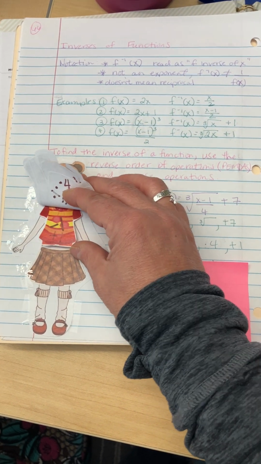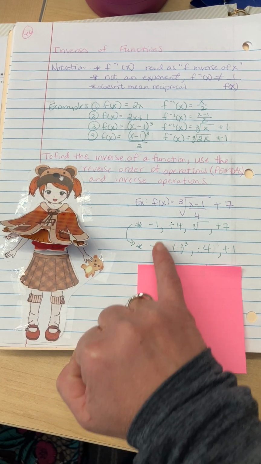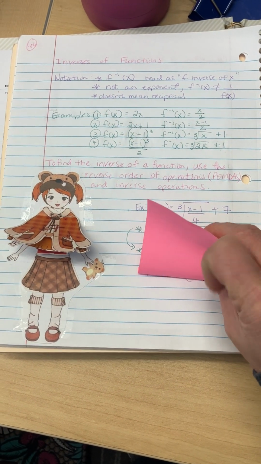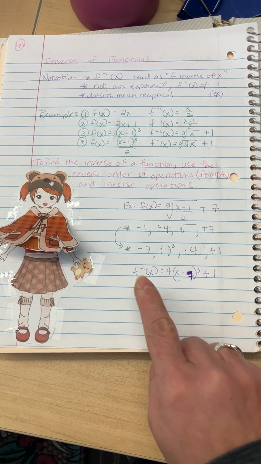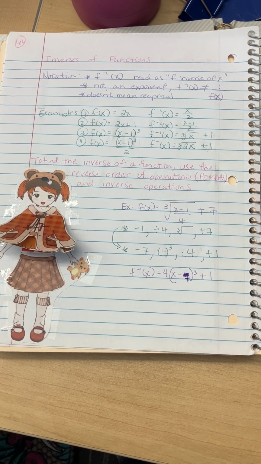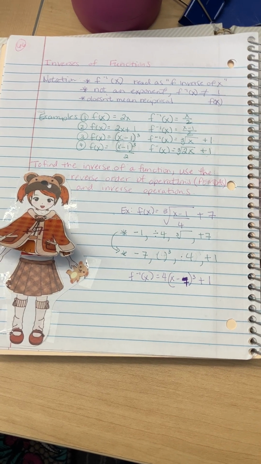And then finally, we'll take off the striped shirt, which was put on first. And then we'll do that by adding 1. So if I put all this together then, my inverse will be 4 times (x minus 7) all cubed plus 1. And that's it for this page.